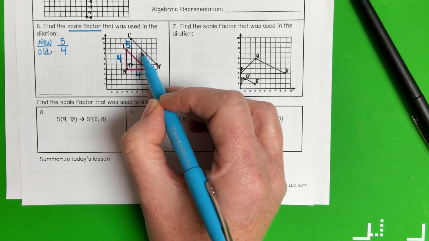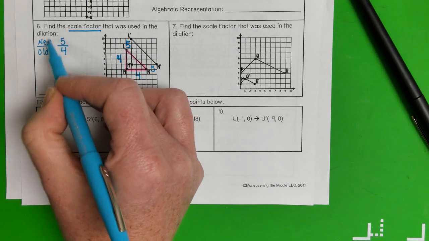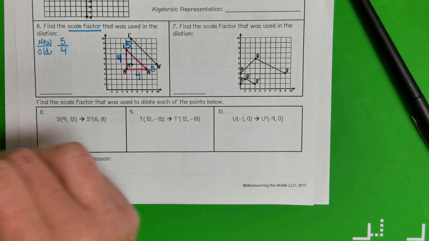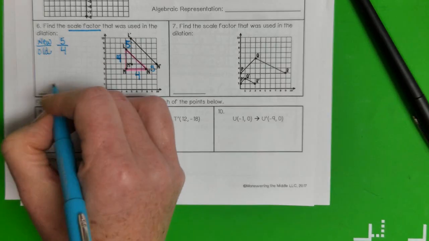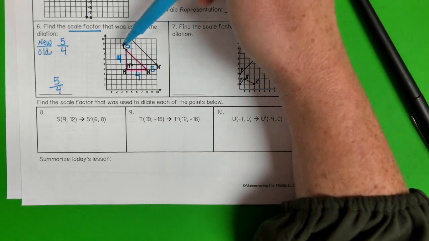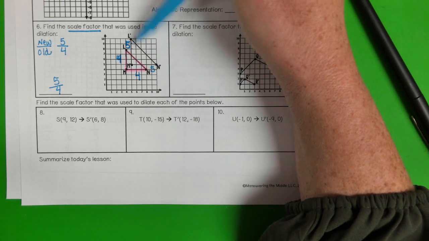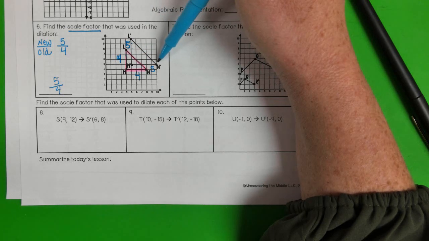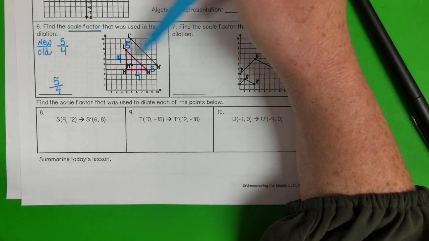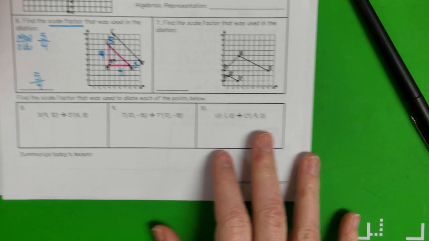Notice our figure got bigger. This is a scale factor greater than 1. So that's another way that we know we did this correctly. So the scale factor is 5/4. Now I do want to point out that you cannot use this diagonal line because we can't count that on the coordinate plane. So we can only use the 2 sides that we talked about. Okay, let's look at number 7.